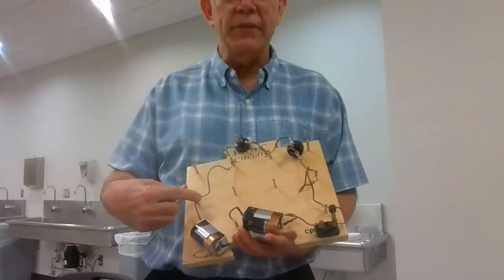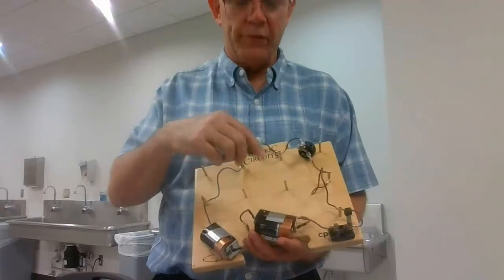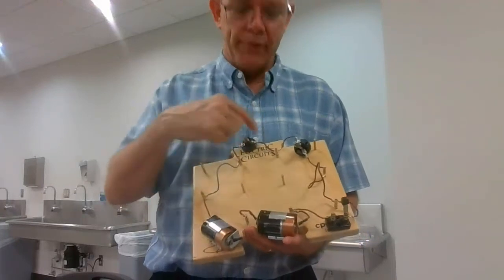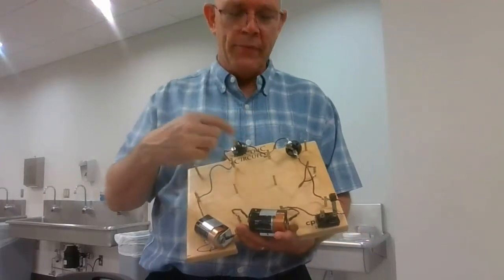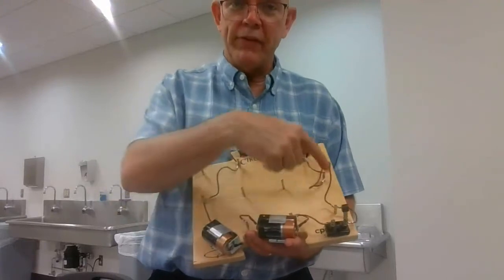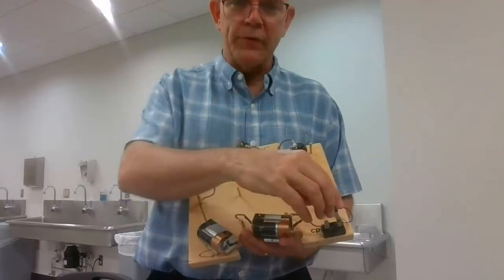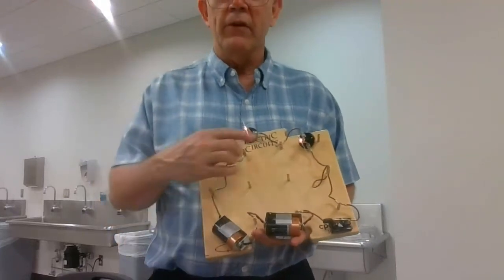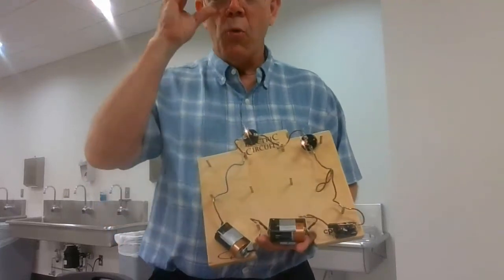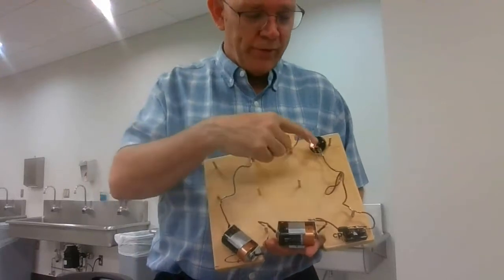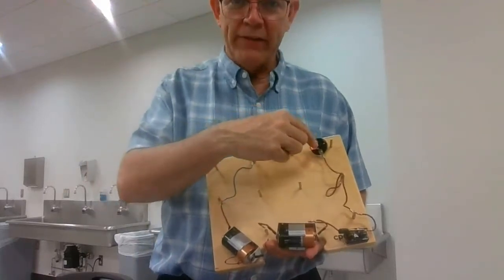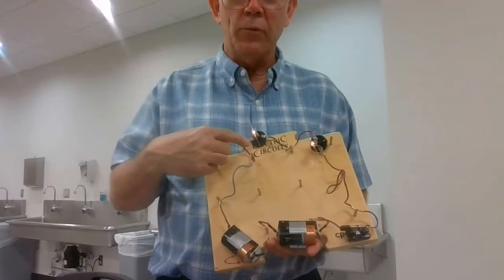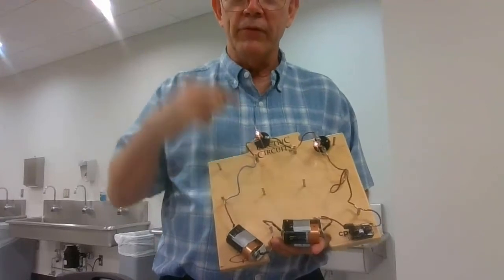So this is what we call a series circuit for the light bulbs. Just like the batteries are in a series, so are the light bulbs. They're in a row, okay? There's only one place for the electricity. So we still have 3 volts going through here, but notice that the lights are much dimmer, okay? Why? Because that 3 volts is now being shared between this light bulb and this light bulb. So really, they're only both getting 1.5 volts.